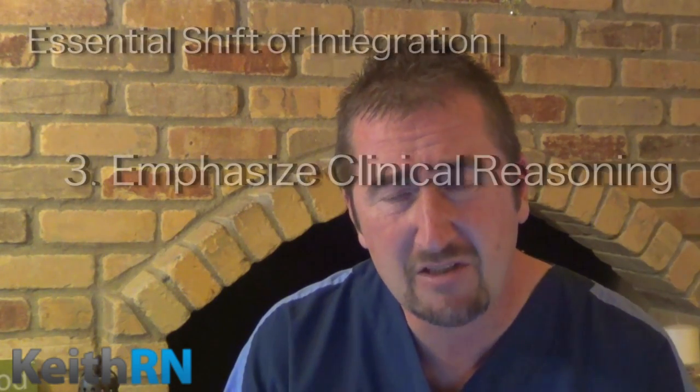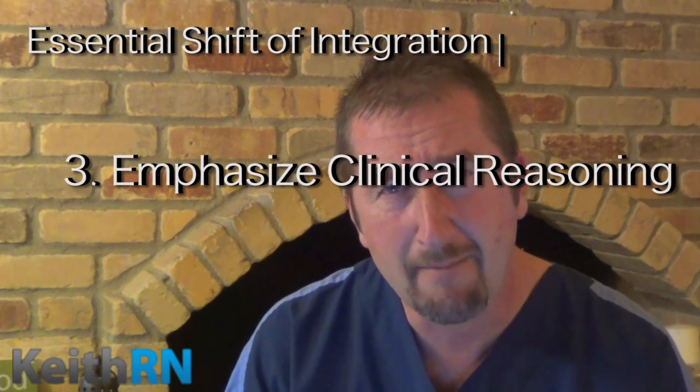In most programs, we have classroom theory and clinical setting in the hospital or acute care or transitional care settings, whatever it might be, and these spheres rarely intersect. That needs to change if we're going to truly transform our programs as well as improve the learning of our students. And the final aspect that must be integrated into nursing education is clinical reasoning must be emphasized.